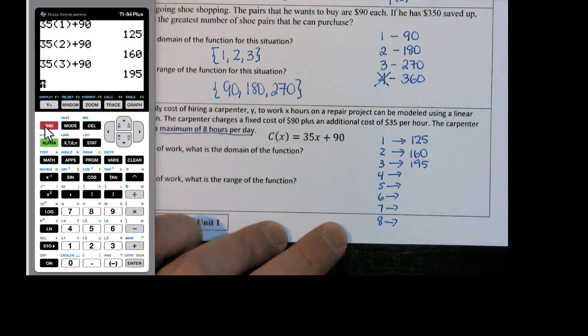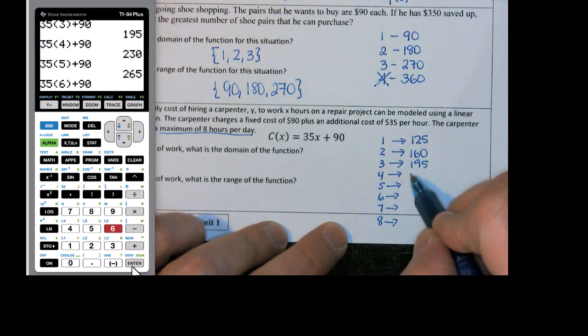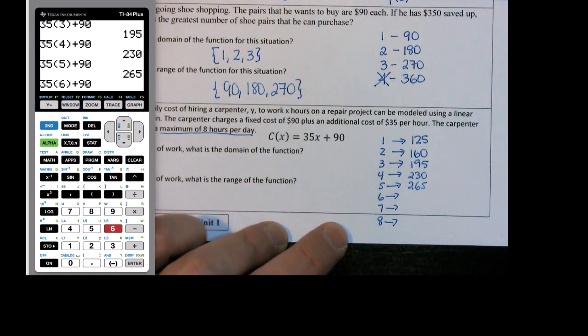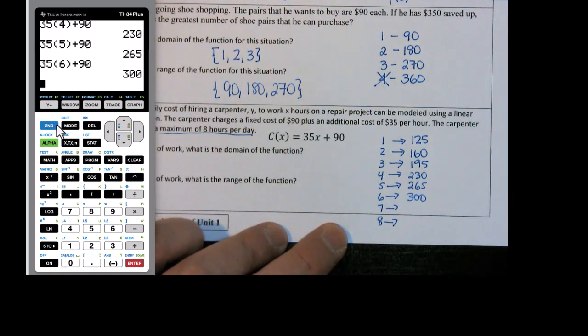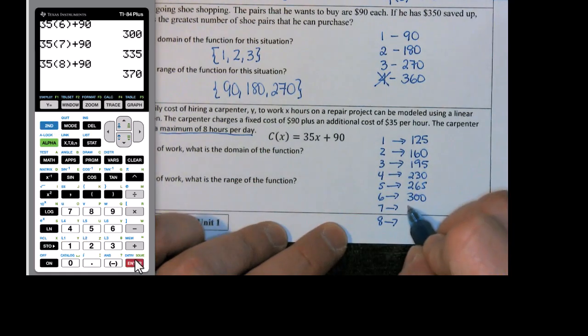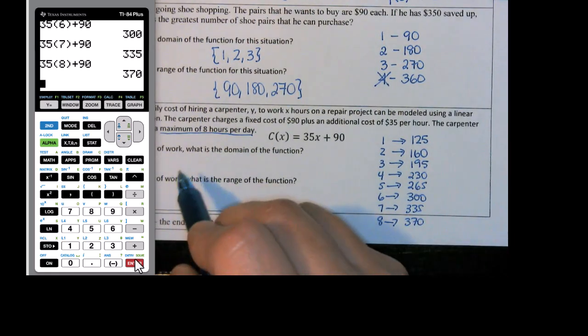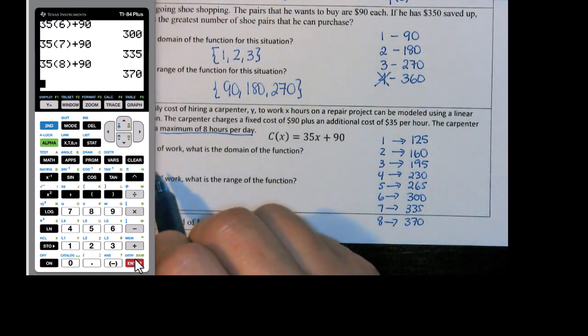So second enter. I see there 4 is 230, 5 is 265. Press enter again. We have 300, and then 7 and 8, 335, and 370.